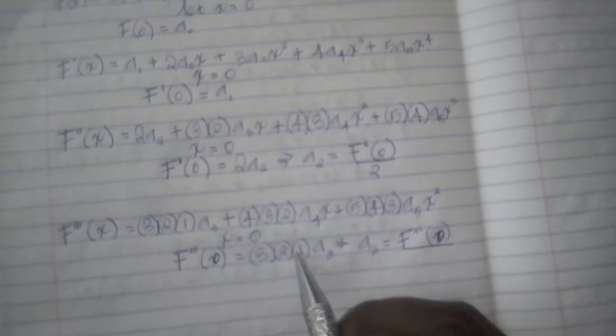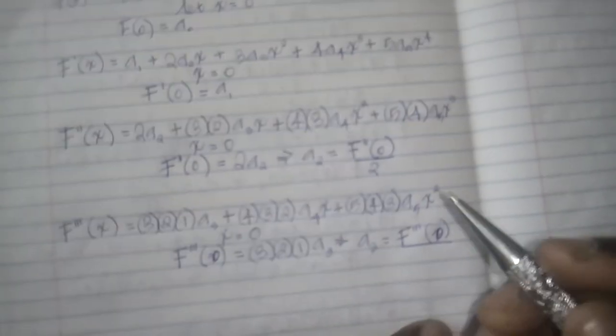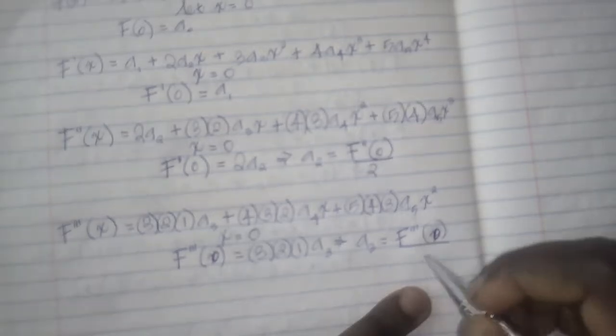So instead of writing it like this, we'll just write 3 factorial.